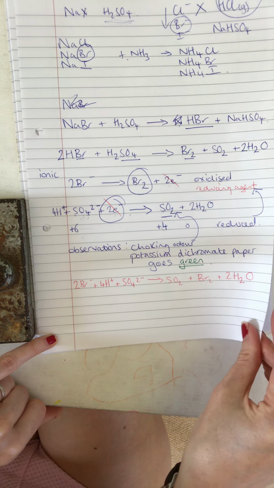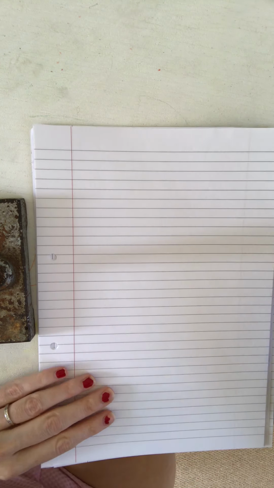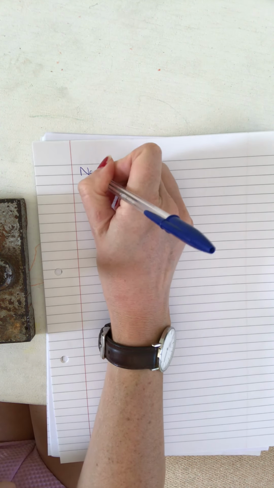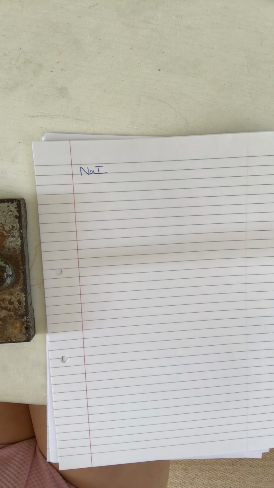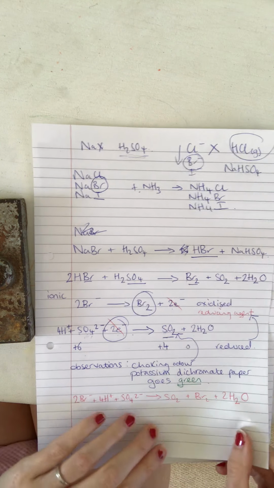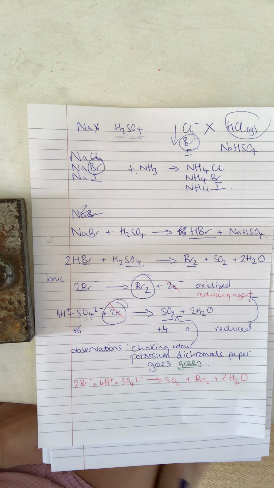Okay, right. The third and final sodium halide that you need to know about is sodium iodide. Just to go back briefly, bromide ions are decent reducing agents, but they're not as good as sodium iodide.